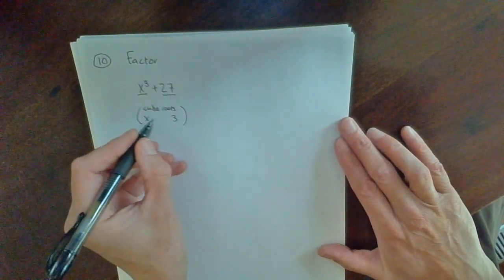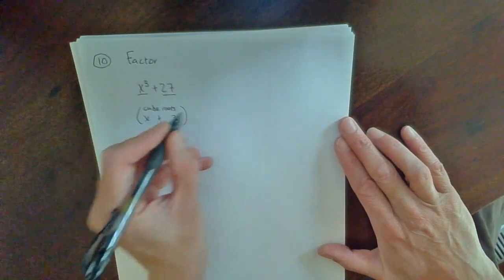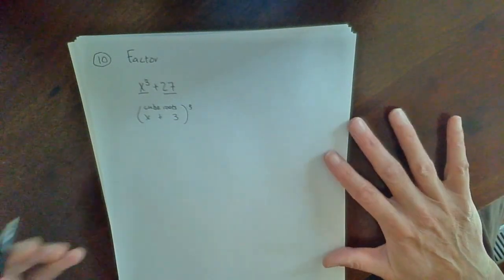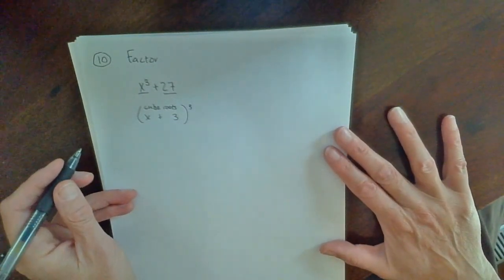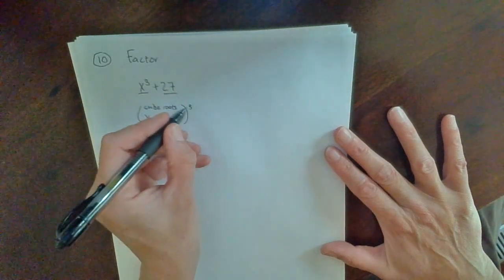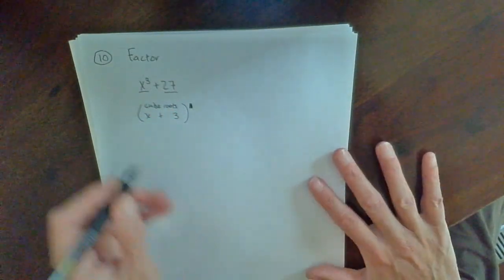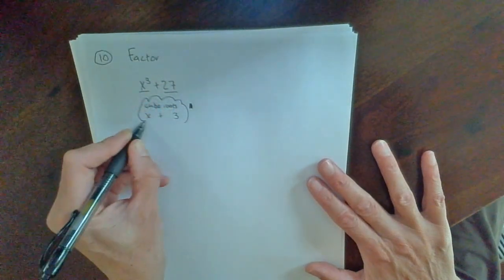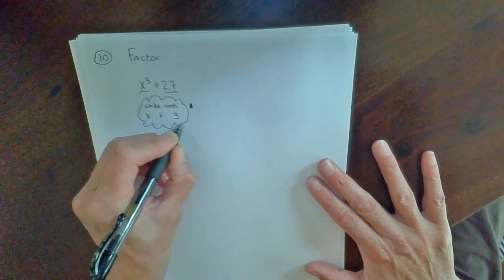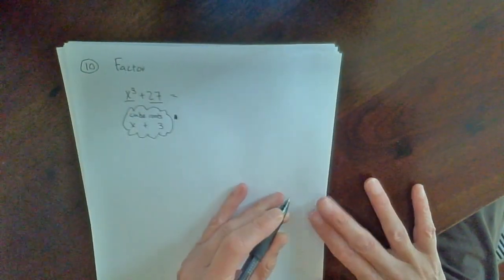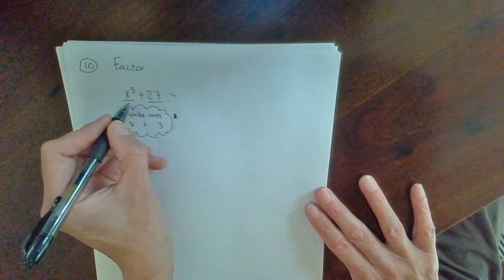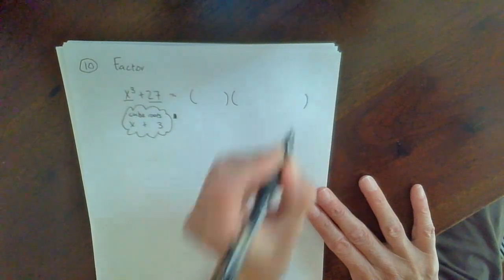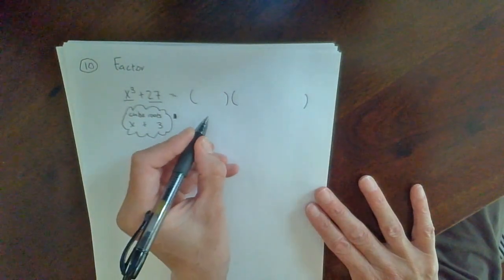But it does not factor to x plus 3 cubed, because if you have x plus 3 times x plus 3 times x plus 3, you get an x cubed term, you get an x squared term, you get an x term, and you get a 27. So it's not. This will help you find the correct factoring, but it's really just something to think about. Okay, when it's a cube plus a cube, what you get is 2 terms times 3 terms.